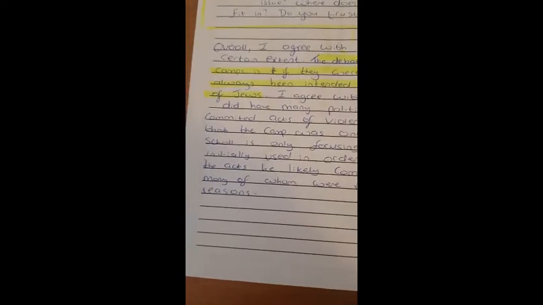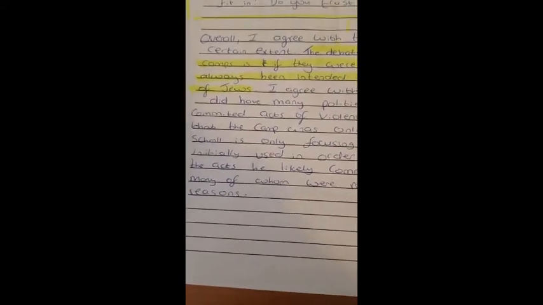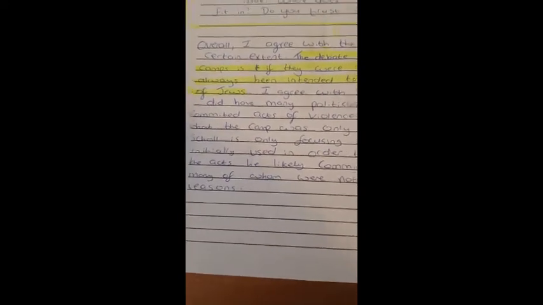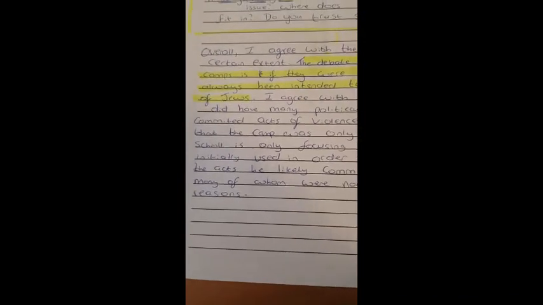Now I want to also think about what I don't trust about the interpretation that was given to me. Scholl is only focusing on how camps were initially used in order to divert blame on himself, on the acts he likely committed towards prisoners, many of whom were not there for political reasons.